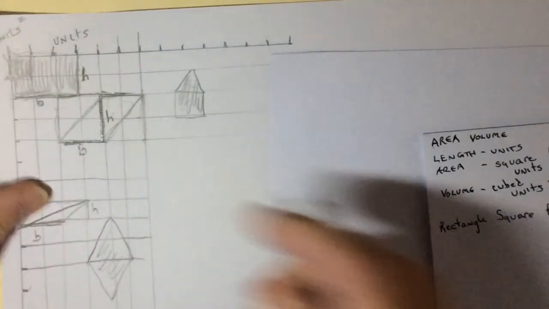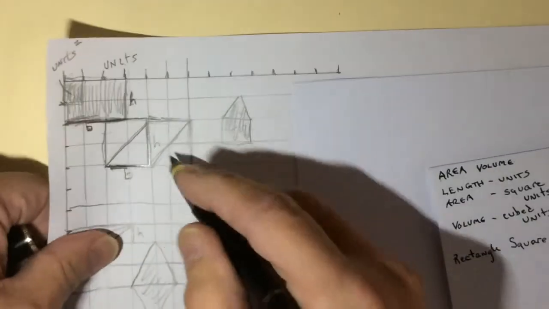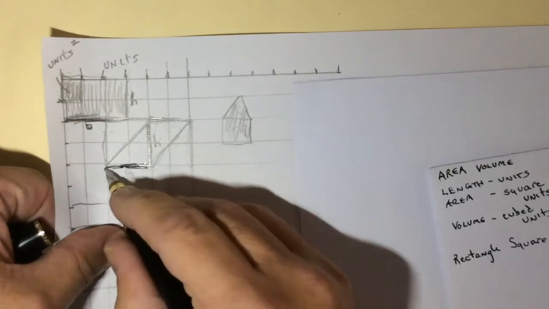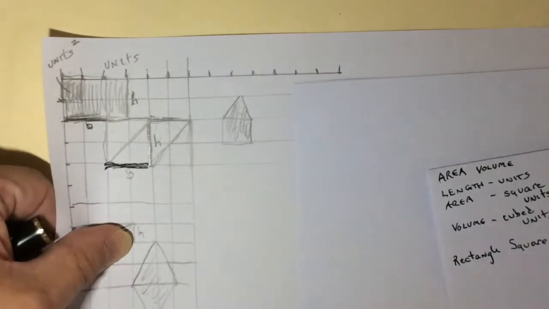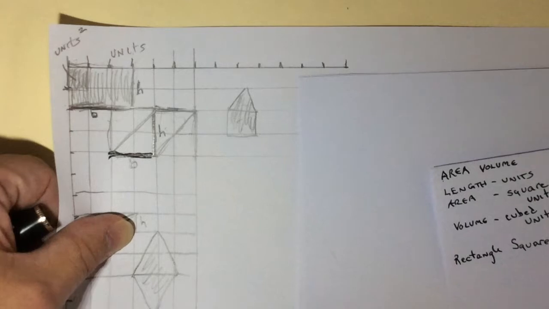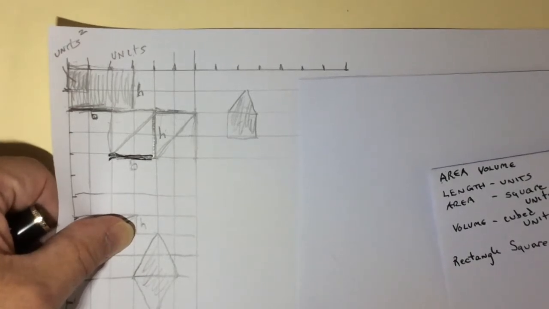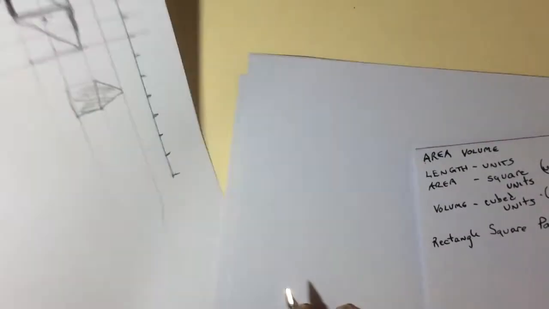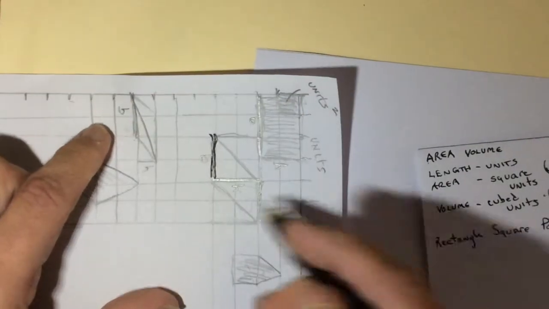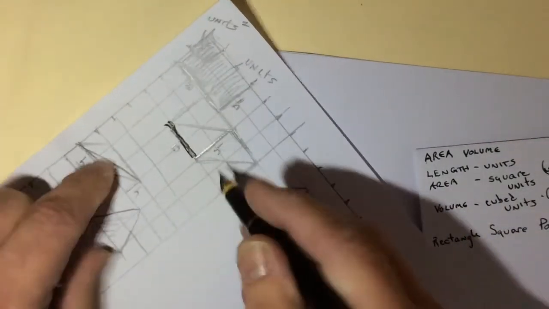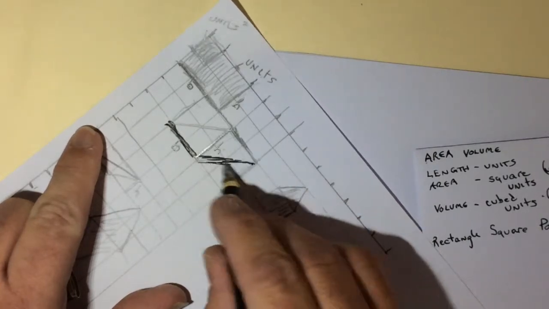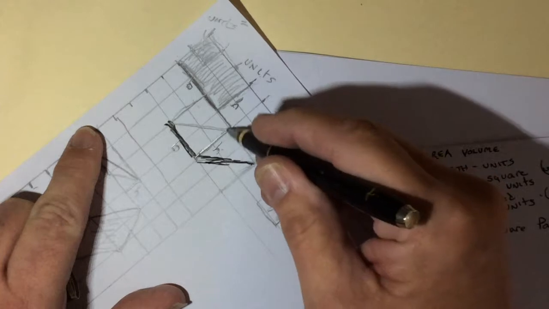Now going back for a minute to my parallelogram over here, notice that I called this the base because I'm human and I have a predilection for using things as if there is an up and a down, as if there's gravity. But I could turn it this way just as easy and look at this length right here and call this my base and call this my height.